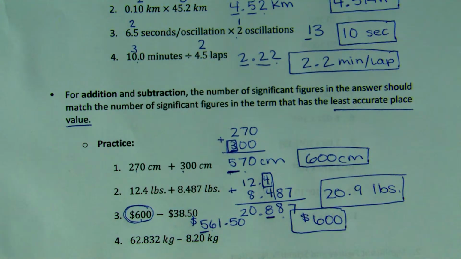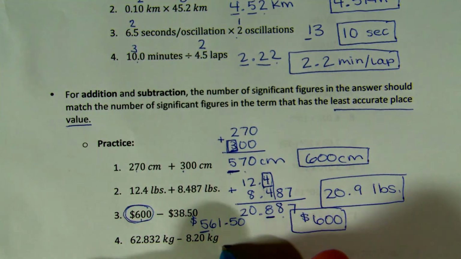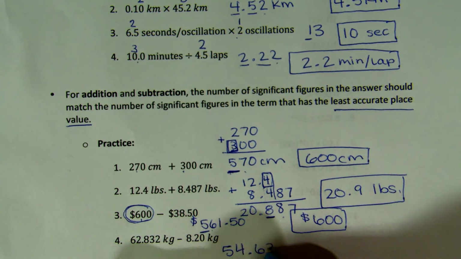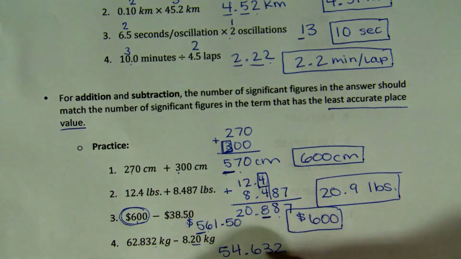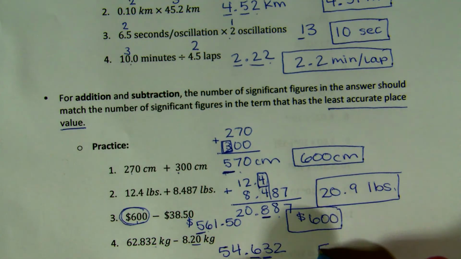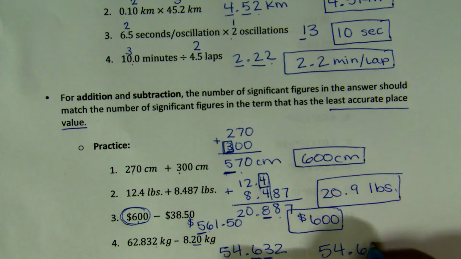One final example here. If you've got 62.832 kilograms minus 8.2 kilograms, when you do the math here, you would end up with 54.632. Here we have 3 decimal places. Here there's only 1, so our answer should have just 1 decimal place. We'd say 54.6 kilograms.